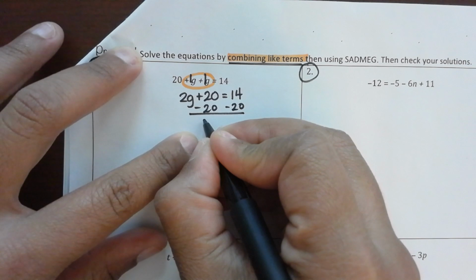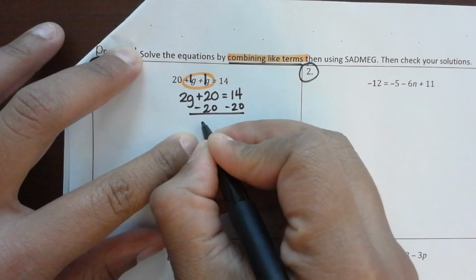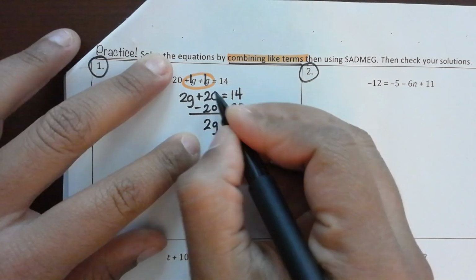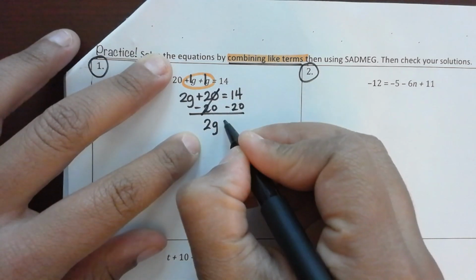For just room purposes. What's brought down? The gym at this time. 2G. What happens to the 2s? What's brought down behind this?